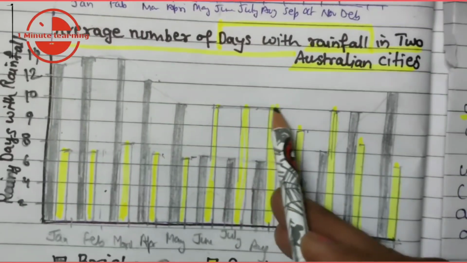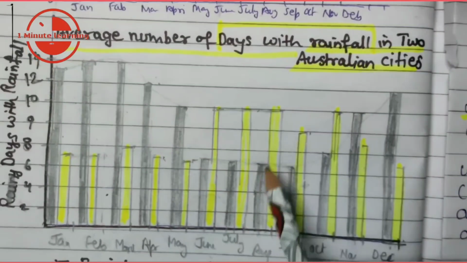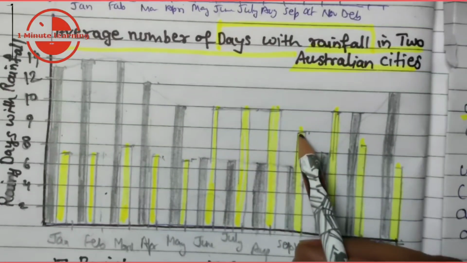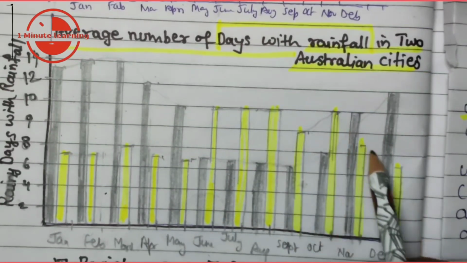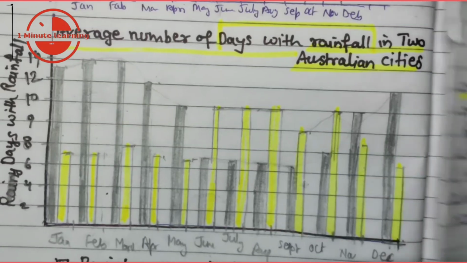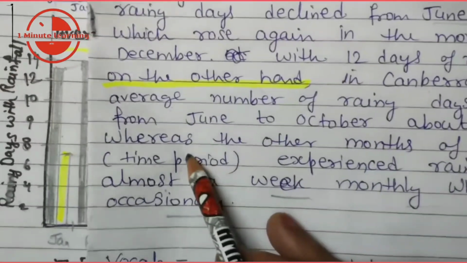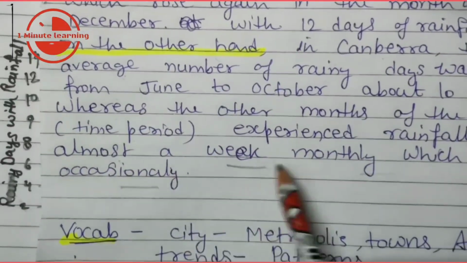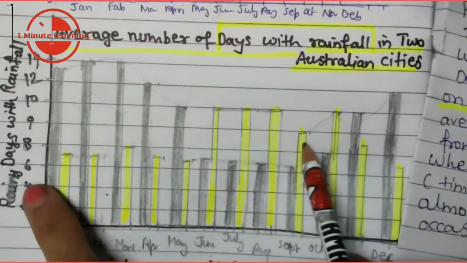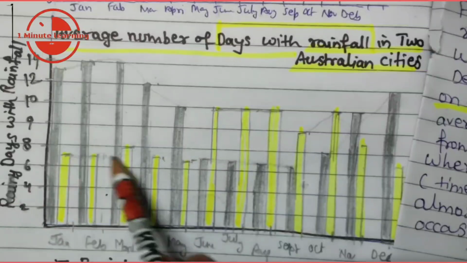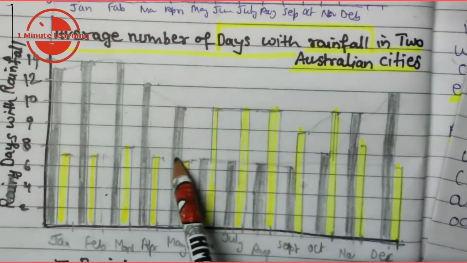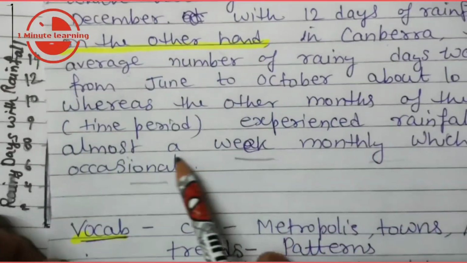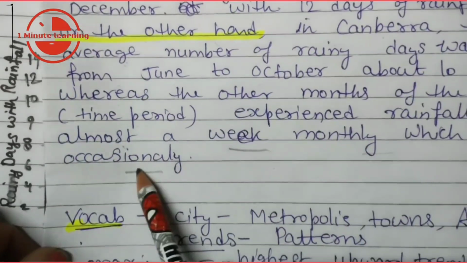So here this is some striking point you can give, and then a little decreased number of rainy days, and then increased, and then finally it decreased. So that's what we have written, whereas the other months experienced rainfall almost a week, means 7 days. See this, mostly 7 days.